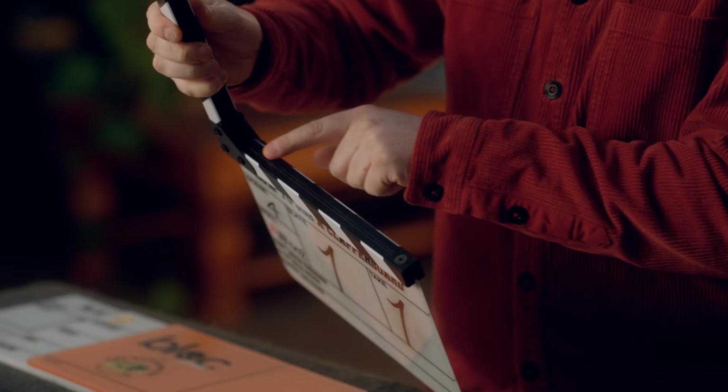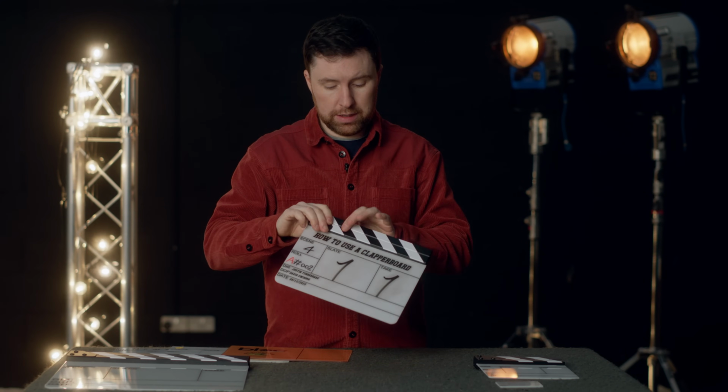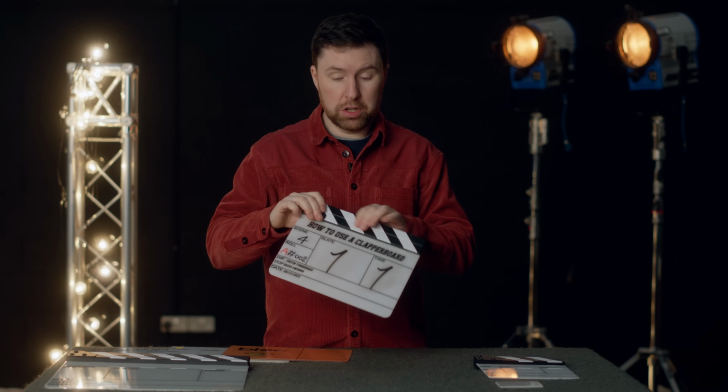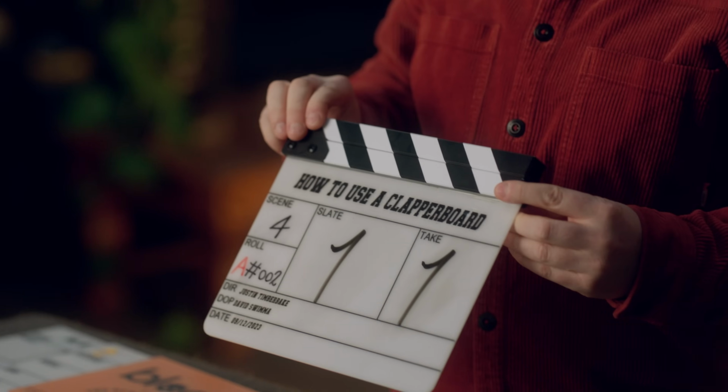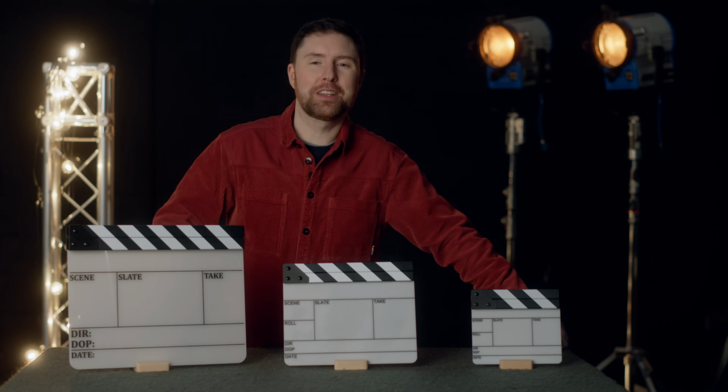That helps with your clap and also holds them together when you're walking about on set. Third, we've got a ridge, and that helps stop light gap coming through. And lastly, they're made of a resin material, so they're incredibly robust and they'll last a very long time. Now that's how you use a clapperboard.